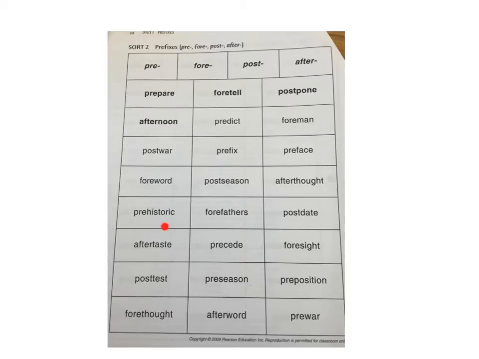Prehistoric, before history. Forefathers, like the people that came before our fathers. And postdate would be like dating something after or in the future. Aftertaste, the way it tastes after you eat it. Precede is coming before, like ced means like coming, and so precede is like before coming. Foresight, to see it ahead of time. Foresight's kind of similar to foretell or predict. Post-test is what you take after you learn something. So like at the end of the week, you'll take a post-spelling test after you've studied these words.